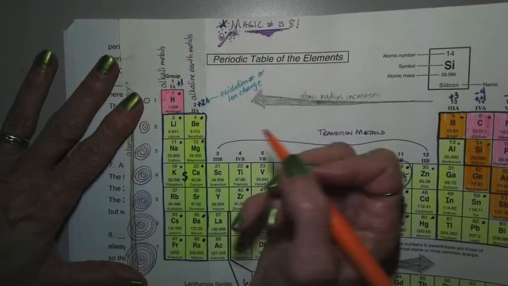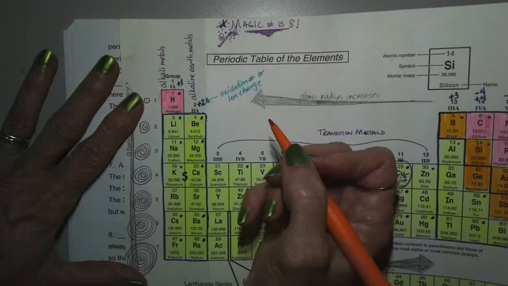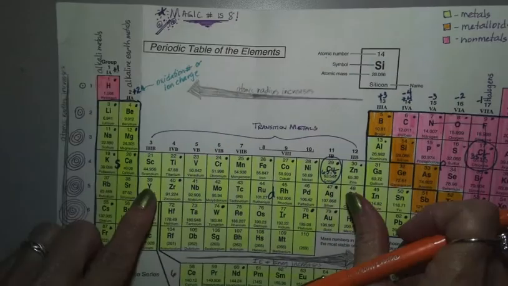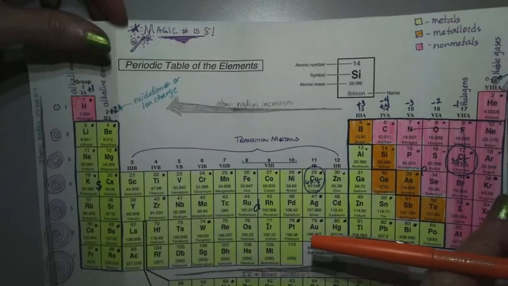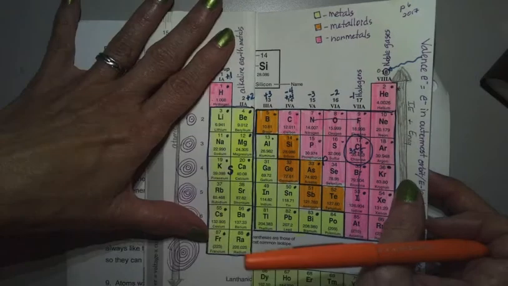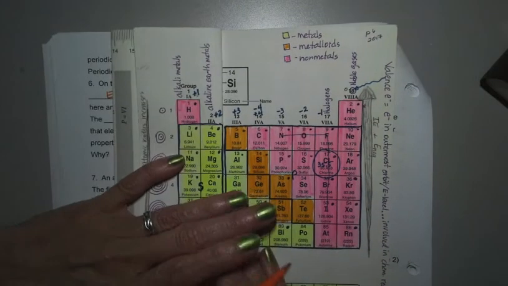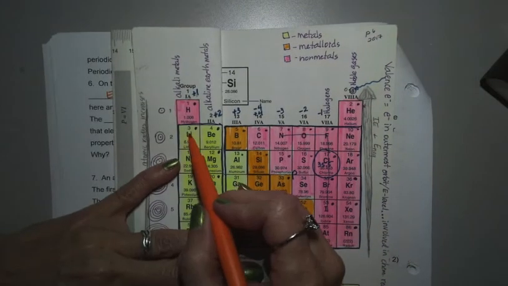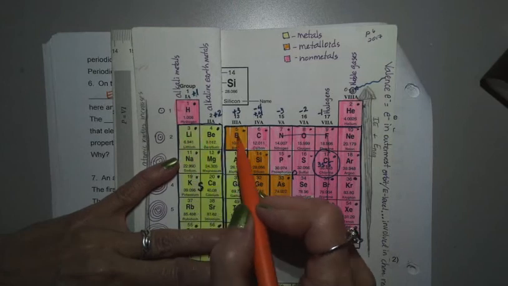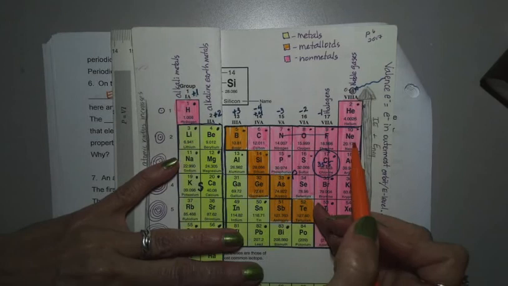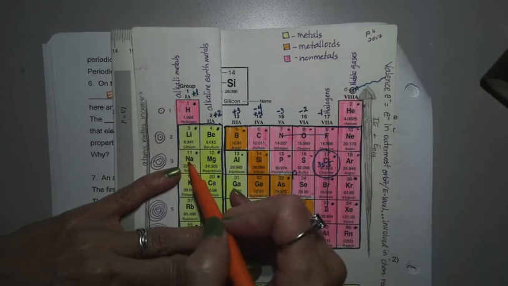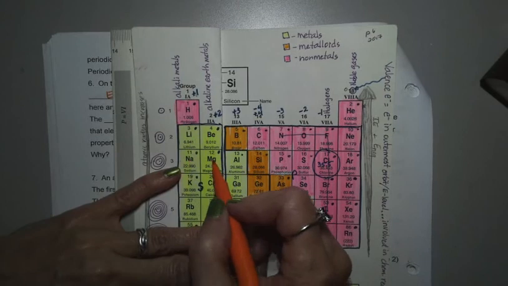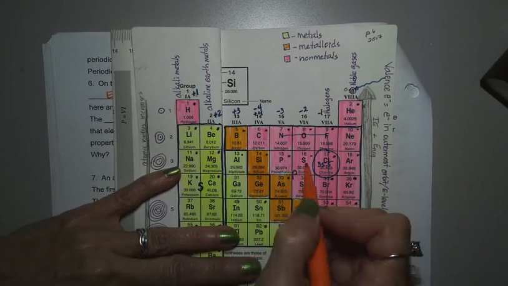Now, if I kind of cover up these transition metals like this, it's really kind of cool because you can see it better. Here, these guys have all 1 electron in their outside energy level. And as you go across, 2, 3, 4, 5, 6, 7, 8 electrons in the outside energy level. And then you go back and these guys have 1 electron in the outside energy level, 2, 3, 4, 5, 6, 7, 8. It goes over and over again. So we have something that's periodic.